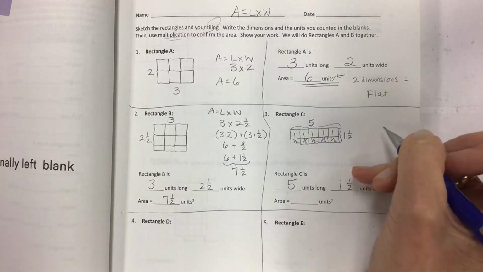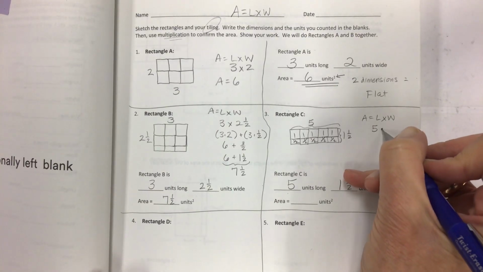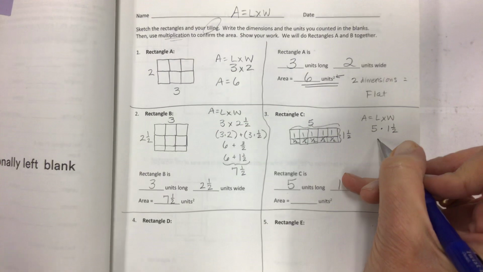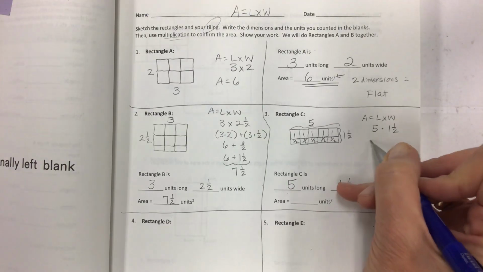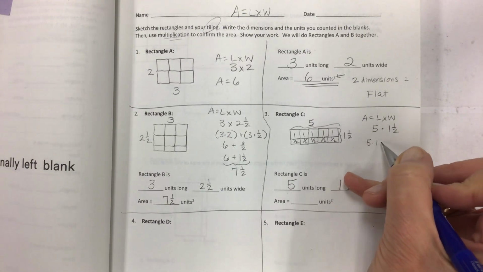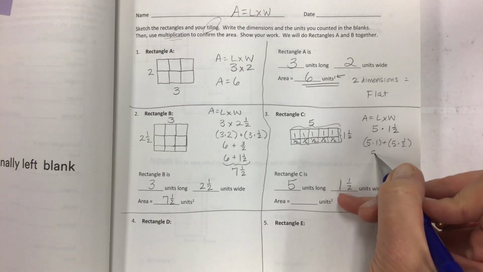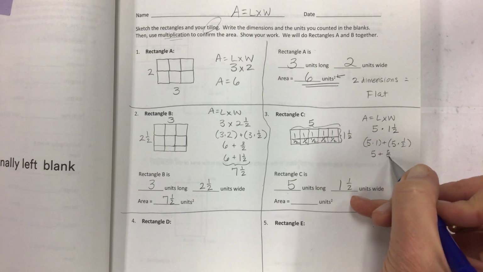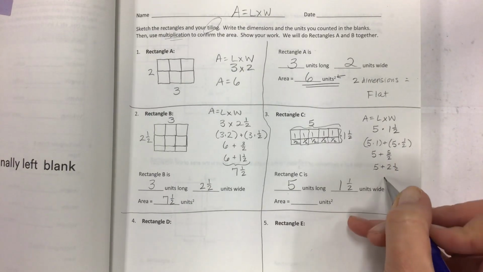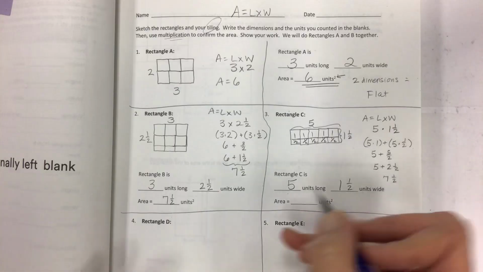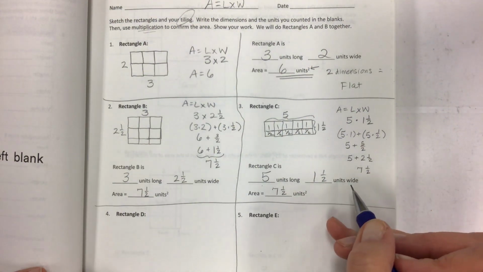And you can set it up with your formula. And then 5 times 1.5. And you can split it out by doing the improper fraction, or you can take it apart. You can do 5 times 1, which you know is 5, but we'll just draw it out. Okay. And then you can have your mixed number. And you end up with your 7.5 units squared.